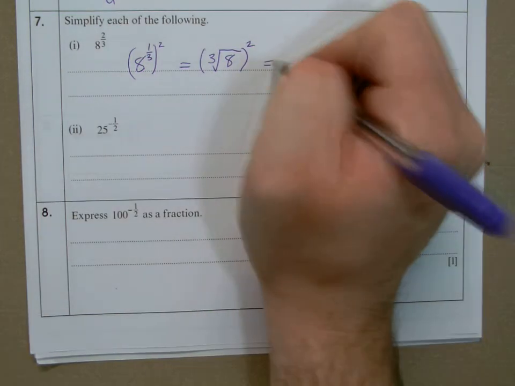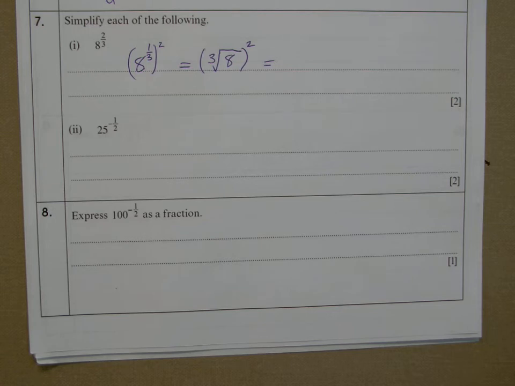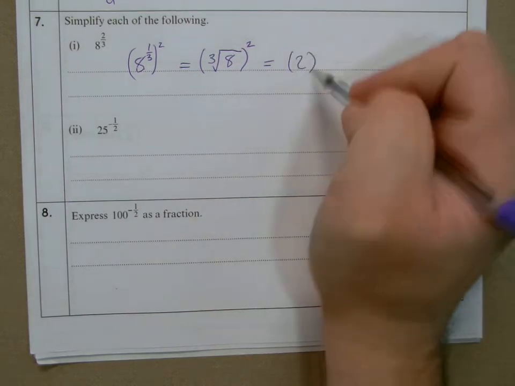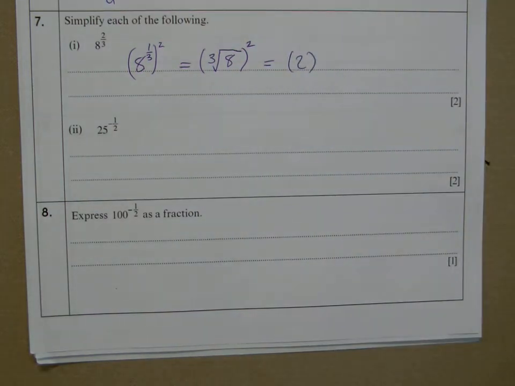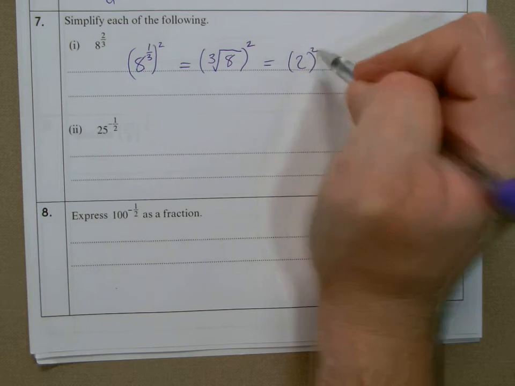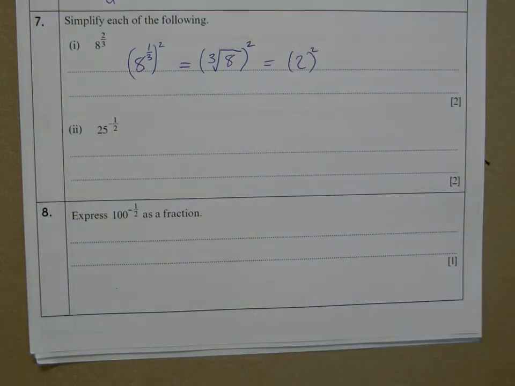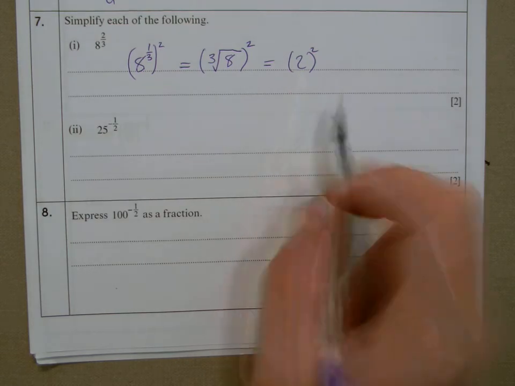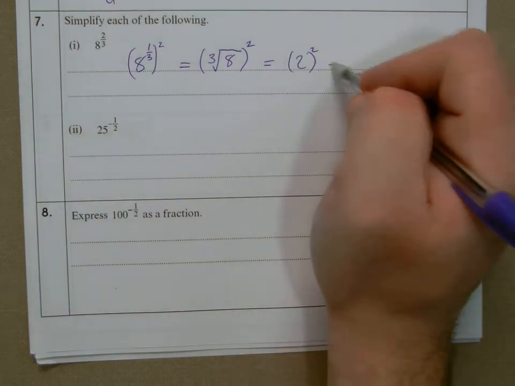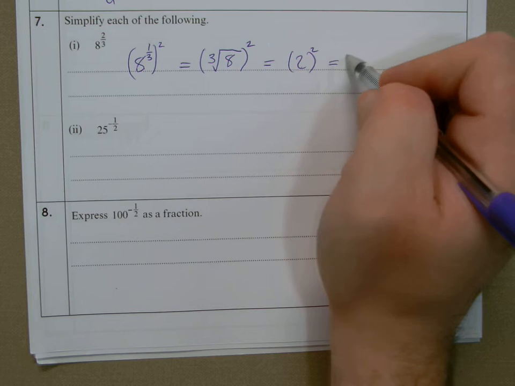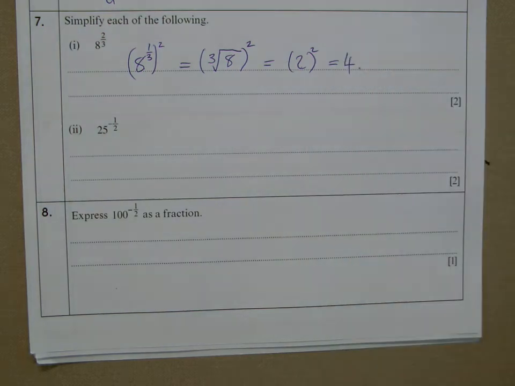Now the cube root of 8 is quite easy actually. It comes to 2, doesn't it? So we've got 2 in that bracket now. Because if you think about it, 2 times 2 times 2 gives me 8. So the cube root of 8 is 2. And then that power 2 outside is simply telling us to square it. And when we square it, we just times by itself. 2 times 2 is 4. So there's my final answer.